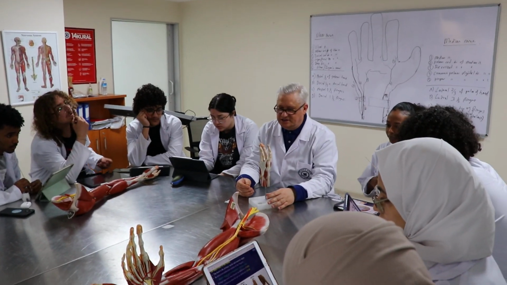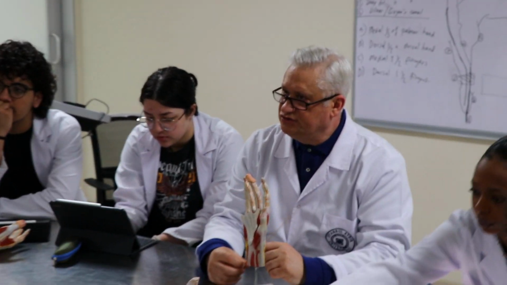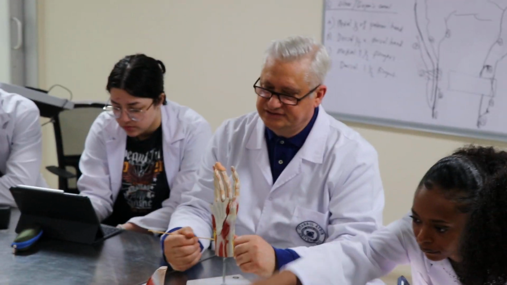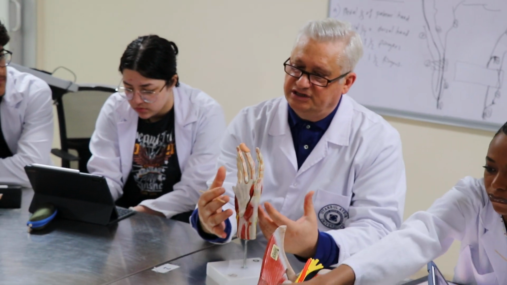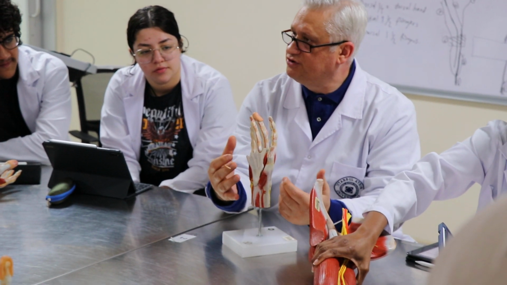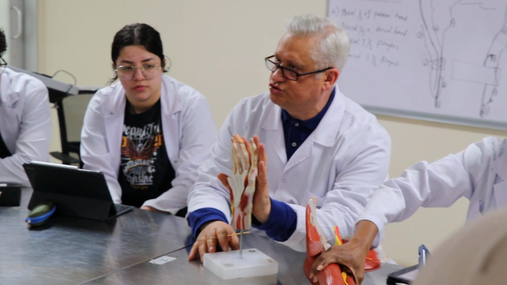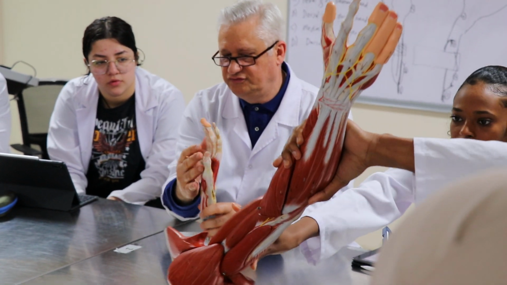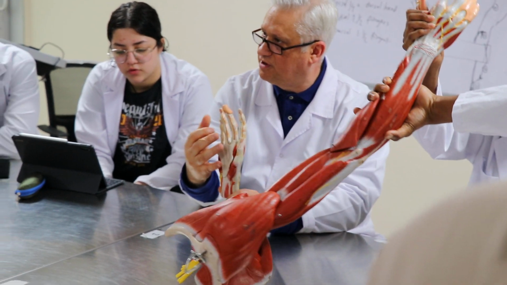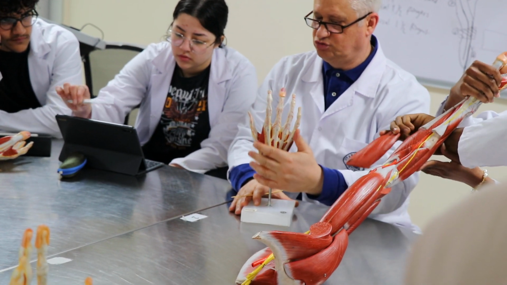Hand, and the muscles, the tendons, and neurovascular supply of the hand, both the anterior, the palmar surface, and the dorsal surface. The palmar is also referred to as the volar surface, palmar, volar, and this part here is the dorsal surface of the hand.